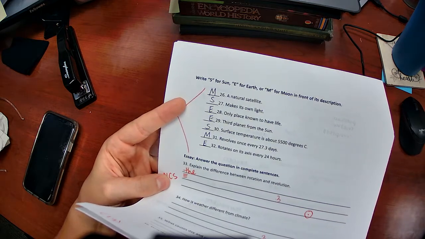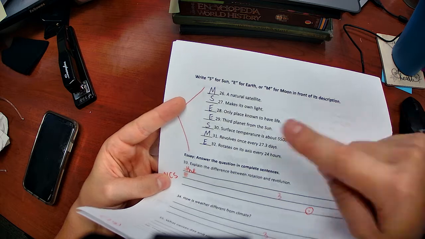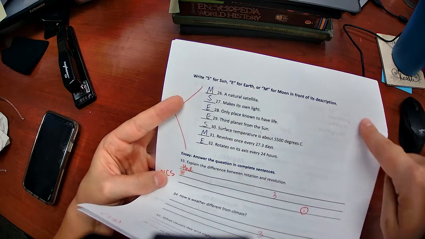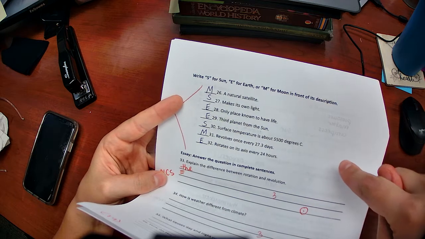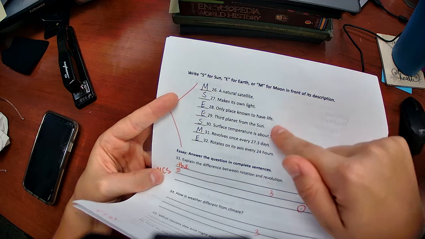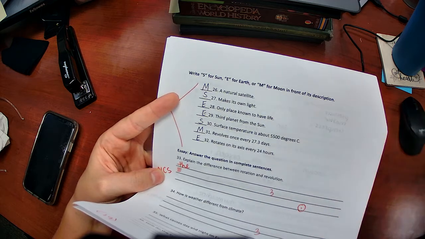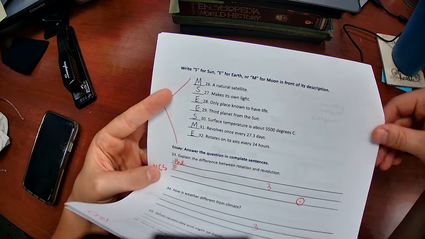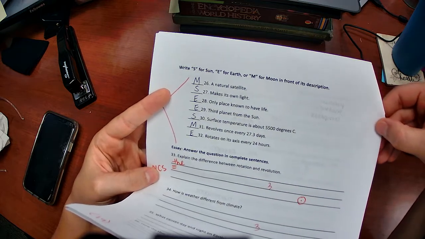Revolves once every 27.3 days. That is the moon. I had a couple people give me Earth. Revolves means to go around. If we revolved every 28 days, our whole year would only be 28 days long. The moon, however, does revolve around the Earth one time about every 28 days. And then rotates on its axis every 24 hours. That would be Earth.